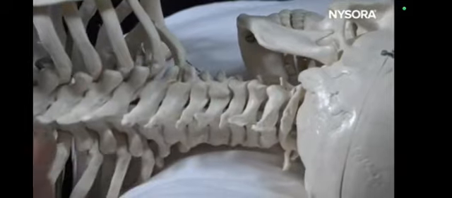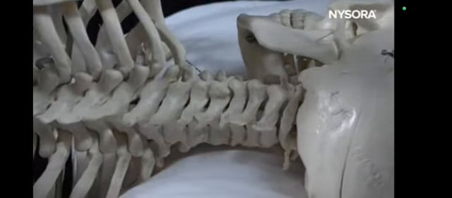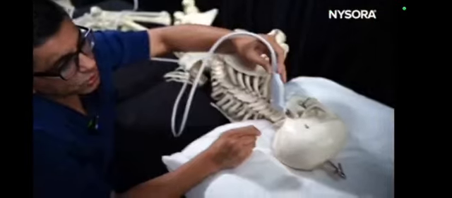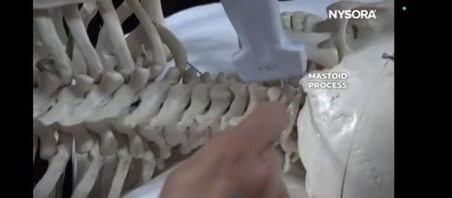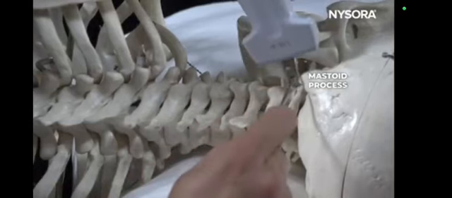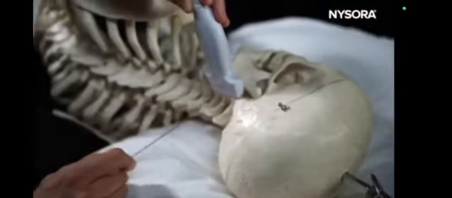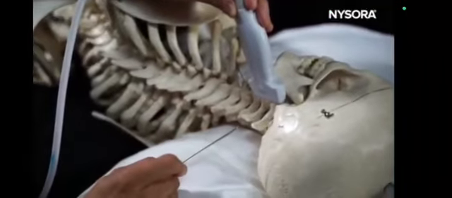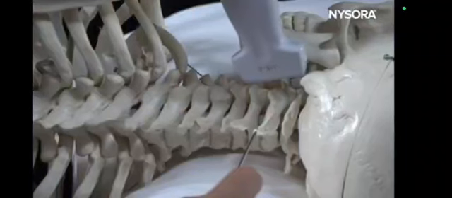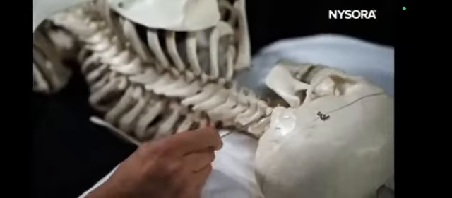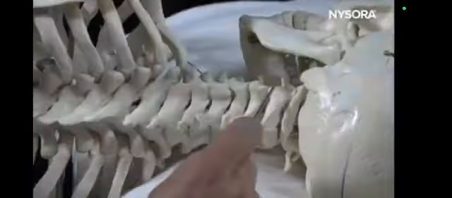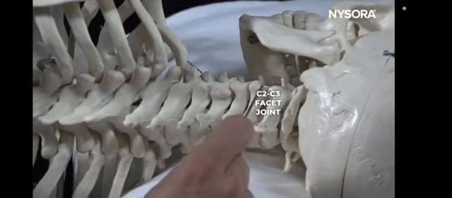The starting point when you use ultrasound guidance for the cervical medial branches is usually the mastoid process. So you put the ultrasound on the top of the mastoid process and you look for the sternocleidomastoid muscle, which is basically inserted on the mastoid process. Once you have done that, you go about half a centimeter below and anterior, and then you will start to see the first joint, which is the C2-C3 joint.